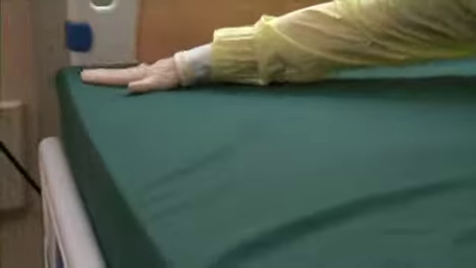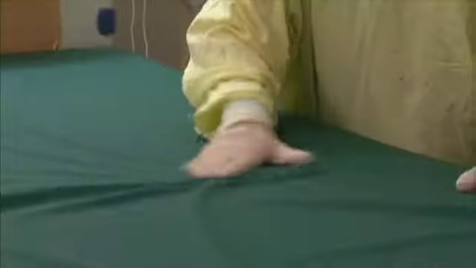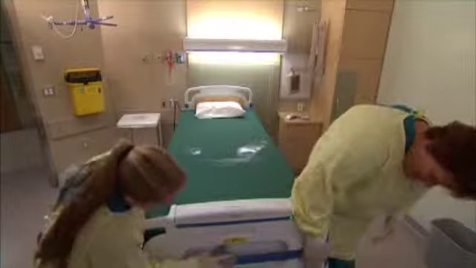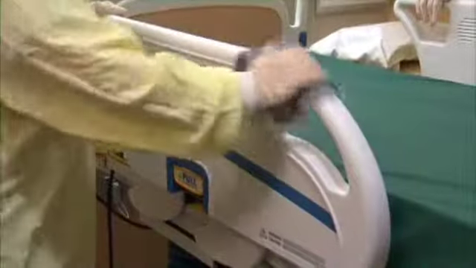Check for cracks or holes in the mattress, and have the mattress replaced as required. You must also clean the pillows. In addition, you must inspect for pests. Clean the footboard, headboard, bed rails, call bell, and bed controls as well.